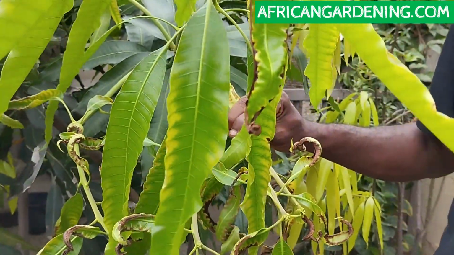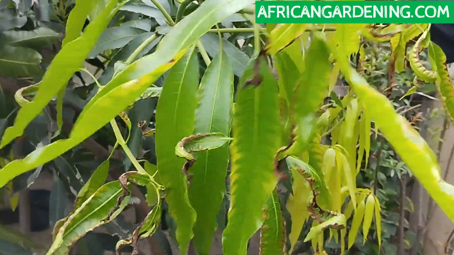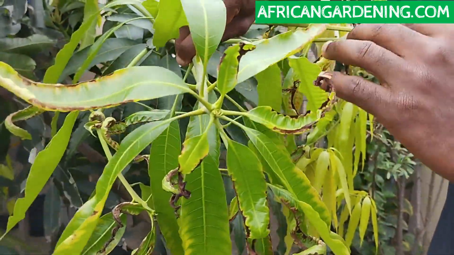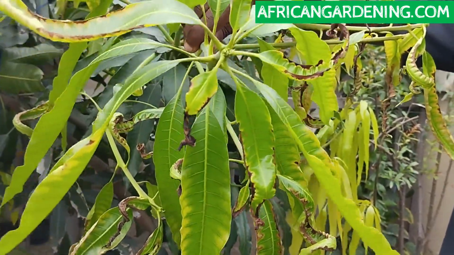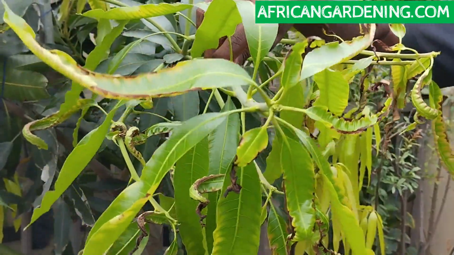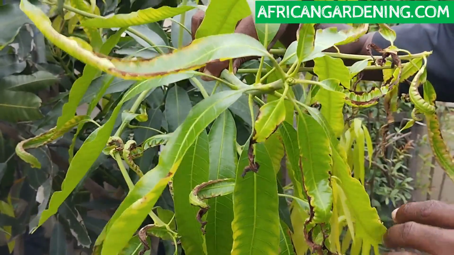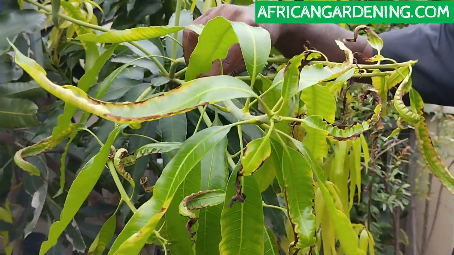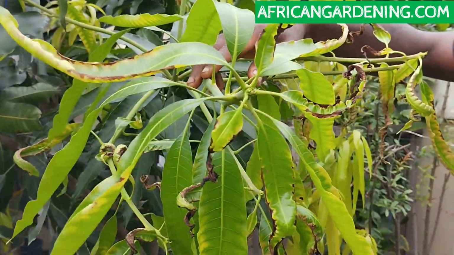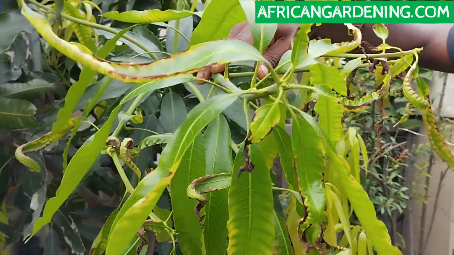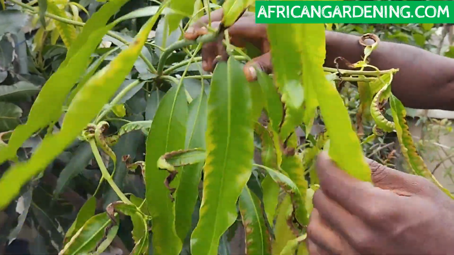So when they infect your mango tree and you don't get rid of them, apart from the damage they cause, your tree can also be infected with secondary diseases, like viruses that can cause wilts and all manner of diseases. So the best thing is to have a solution that allows you to get rid of them or to prevent them. I'm going to discuss this, but just look at them.